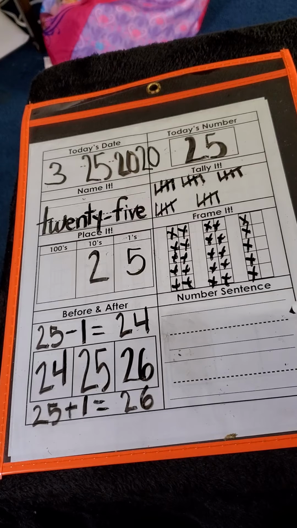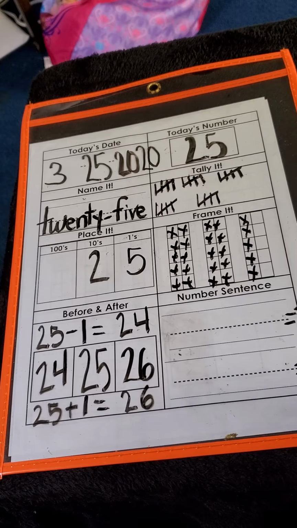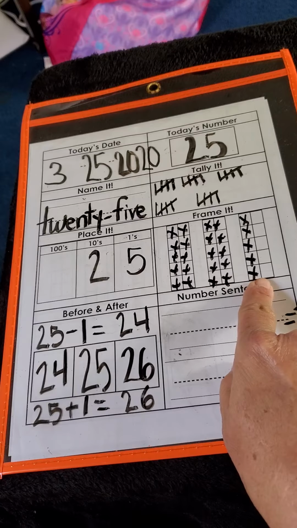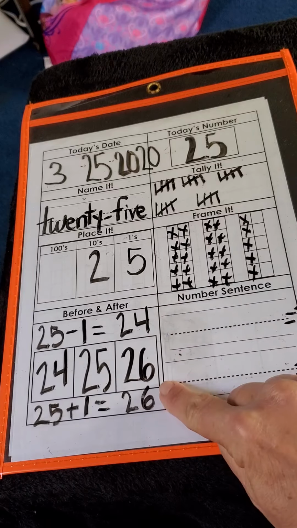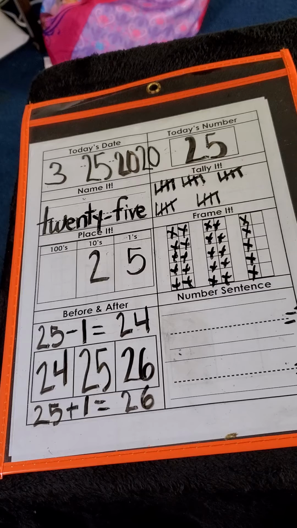So everything over here when we do our number sentences has to equal 25. I'd like you to do 2 number sentences, however you like. You can do adding, subtracting, multiplication. Division's a little tricky because we haven't actually used it yet. All right, so let's take a look. You can look in your 10 frames, your place it, down here in your before and after, up here in your tallies. You can choose anything you like.